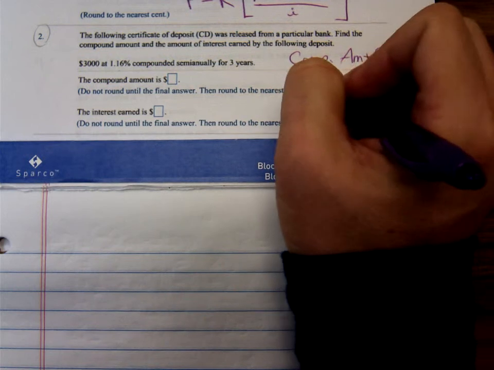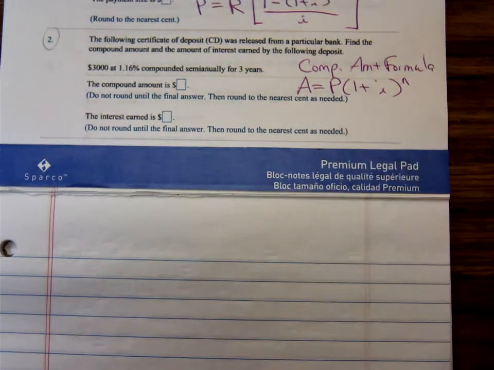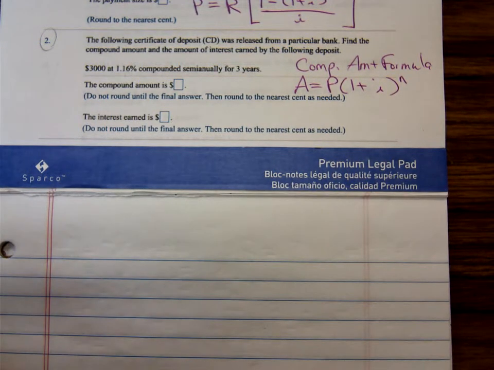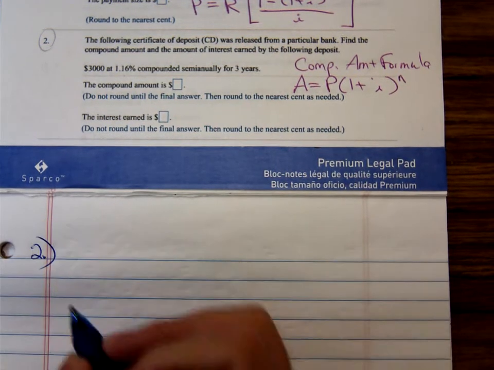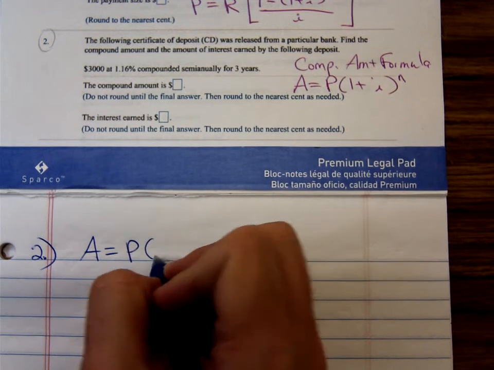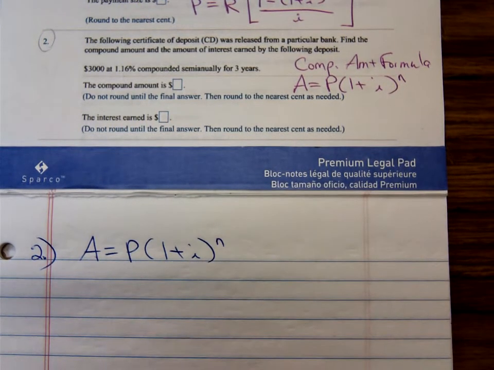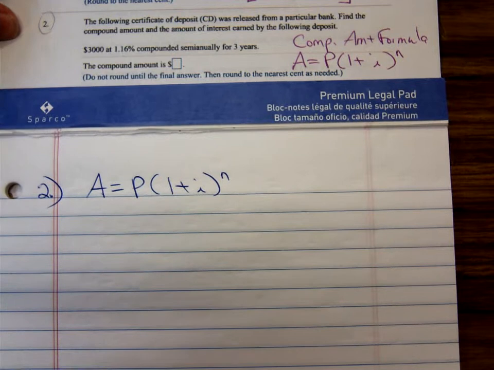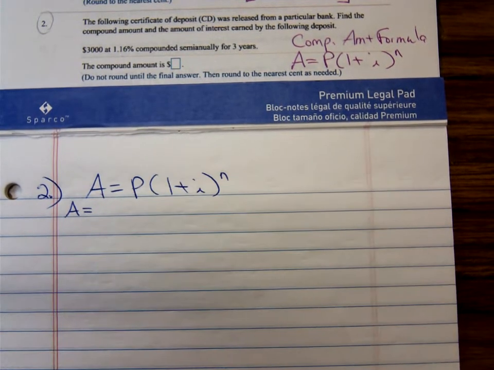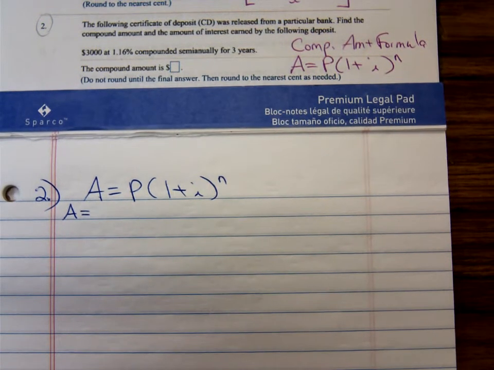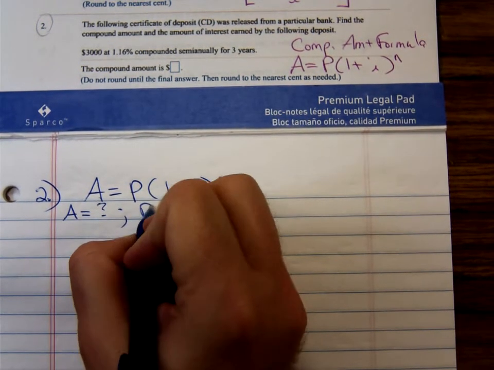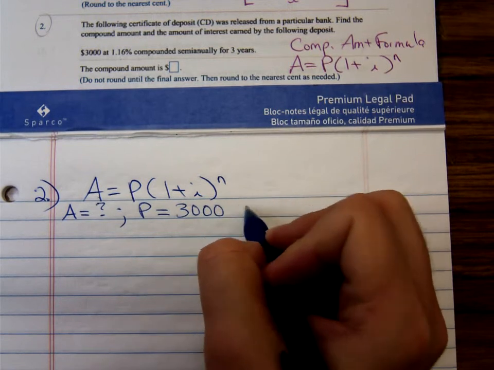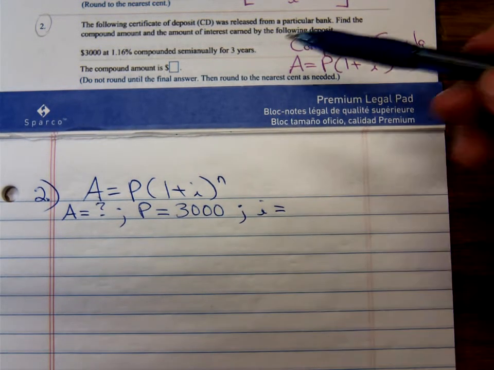A equals P times 1 plus I to the N. So this is number 2. A equals P times 1 plus I to the N. And let's start going through identifying our unknowns. A, do we know A? No, A is the future amount. That is, we don't know that. We know P. We know the present amount, the principal, the amount of money that was put into that CD was $3,000.